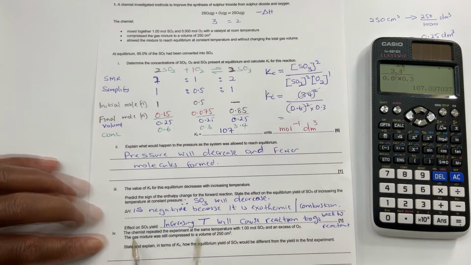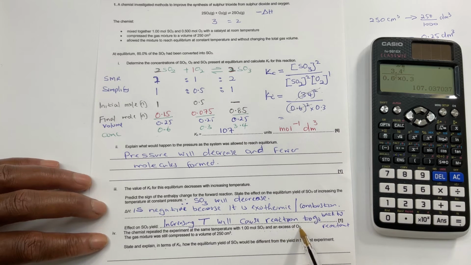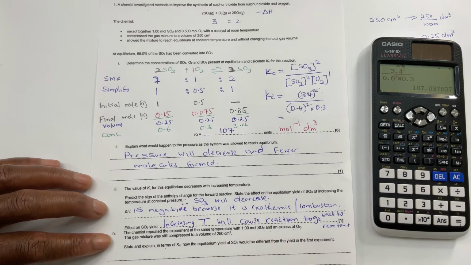Part 4. It says here, the chemist repeats the experiment at the same temperature with 1 mole of SO2 and an excess of O2. The gas mixture was still compressed to a volume of 250 centimeter cube.